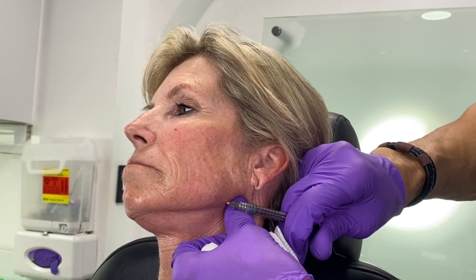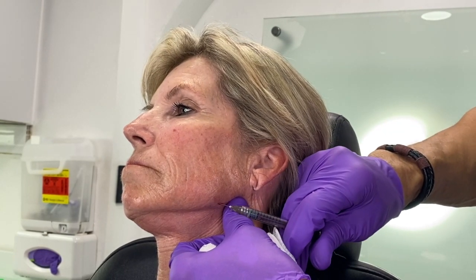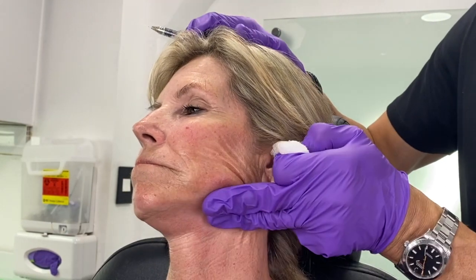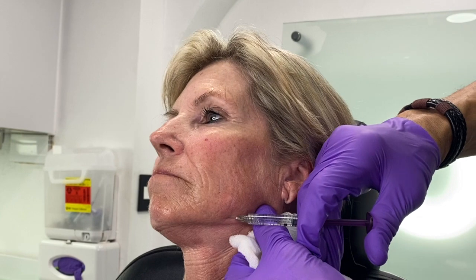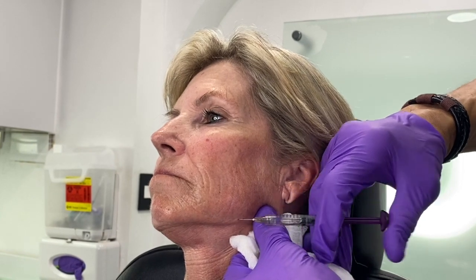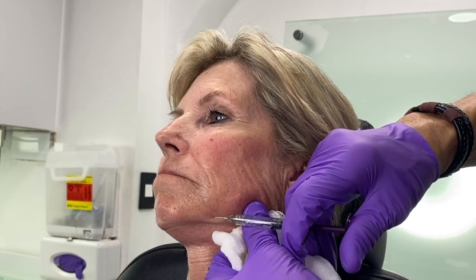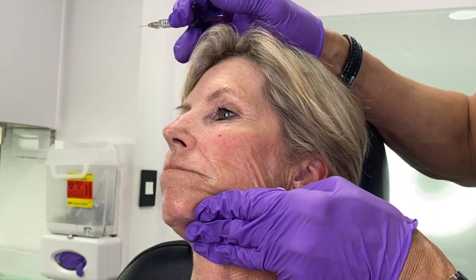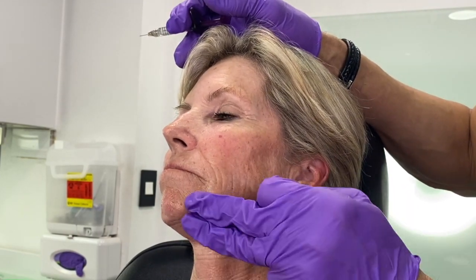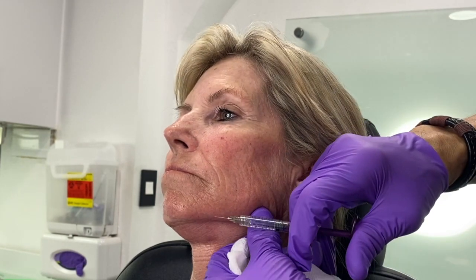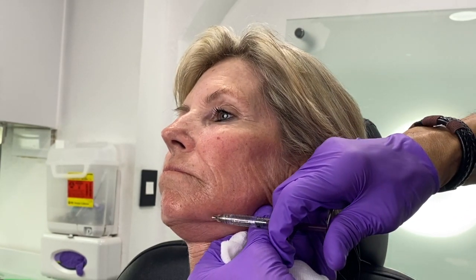Again, I'm cognizant of where the facial artery resides, which is very close to, a little bit anterior to where I was just injecting. Again, our challenge is going to be just at the ligamentous attachment as we approach the mental zone of the lower face.